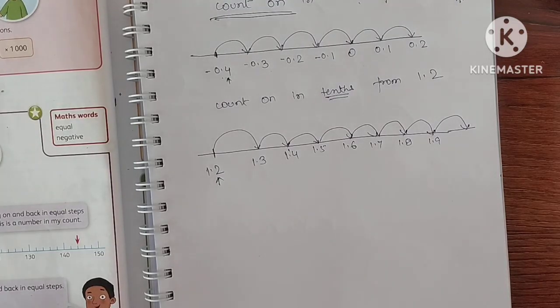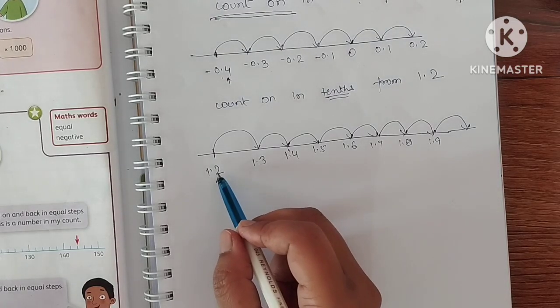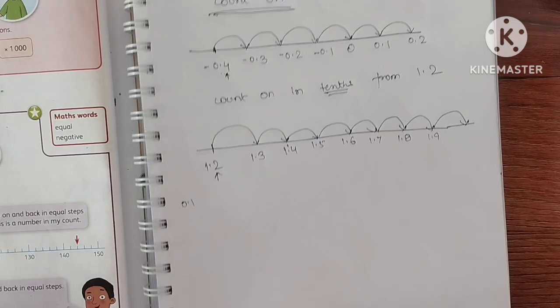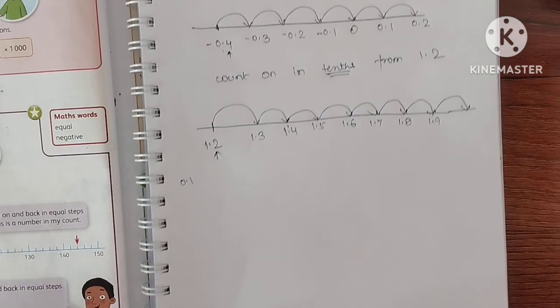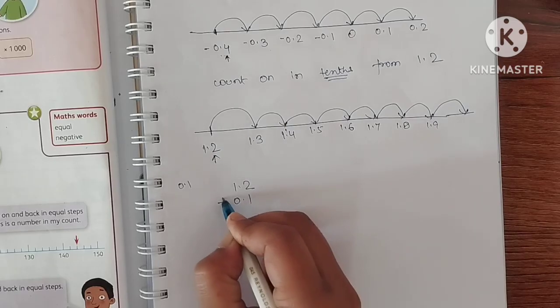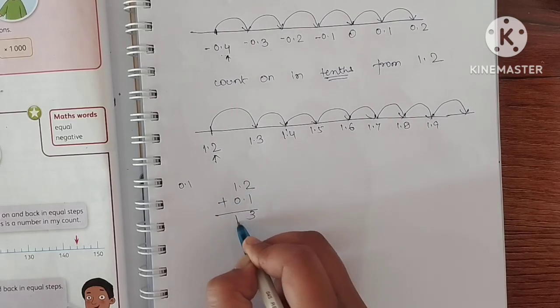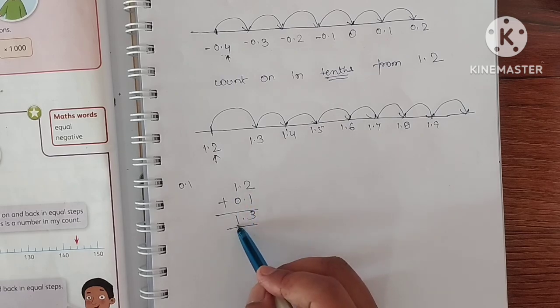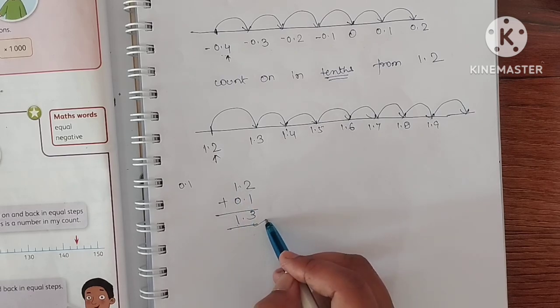What you are doing here, that is very important to understand. Every time you are changing the tenths place, and what you are adding is 0.1. You are adding 0.1. See, 1.2 plus 0.1 will give you 1.3. 2 plus 1, 3. 1 plus 0, 1, and the point will remain as it is.